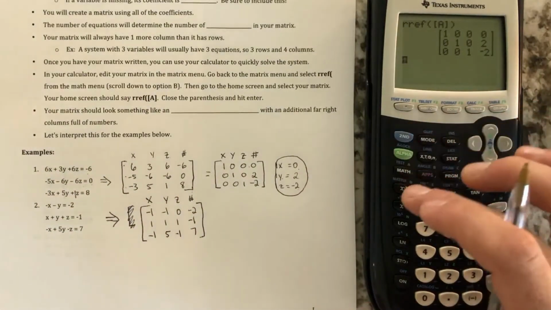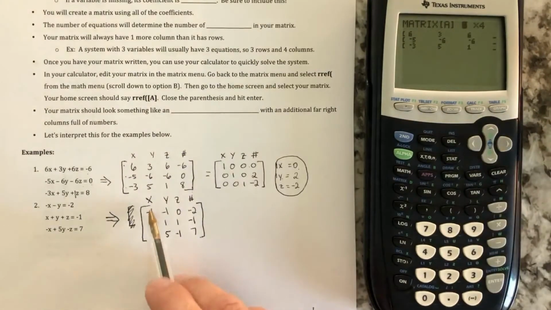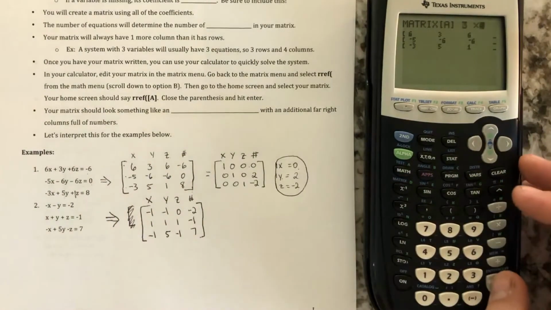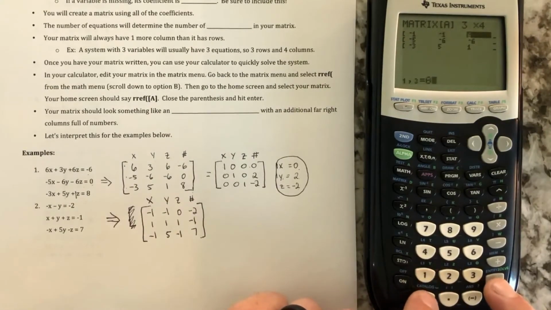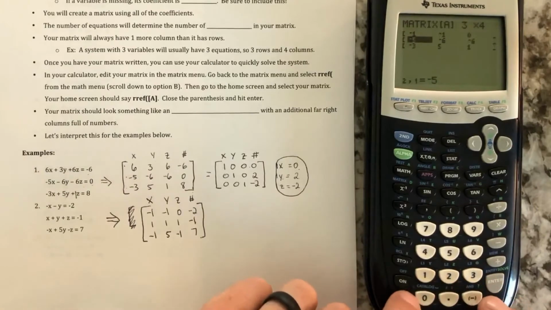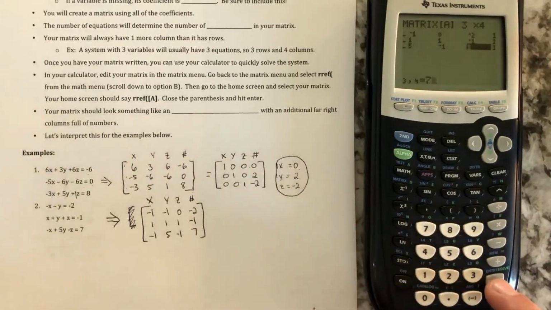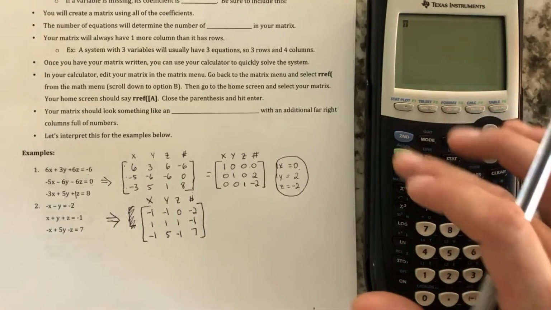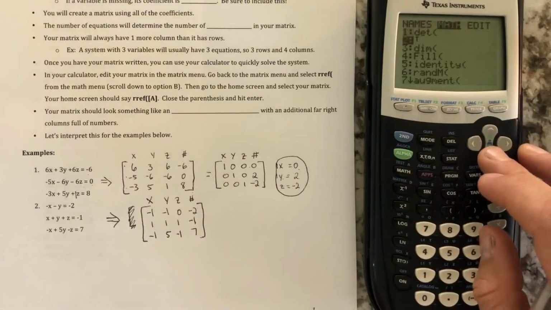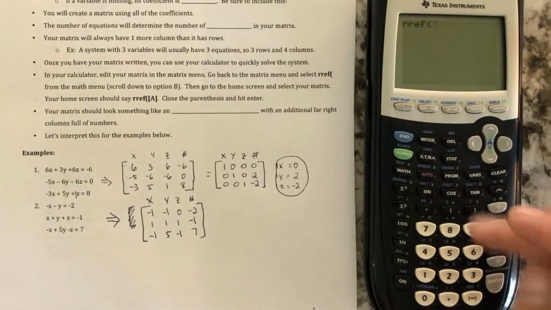We're going to go into our matrix menu. We'll edit matrix A, and it's a 3-row by 4-column matrix. So let's go ahead and edit this. -1, -1, 0, -2. Do this with me. 1, 1, 1, -1, -1, 5, -1, 7. We'll go back to the home screen. And again, we're going to go to Matrix, go to Math, scroll down until you find RREF, hit Enter.